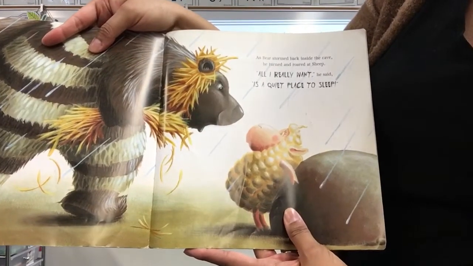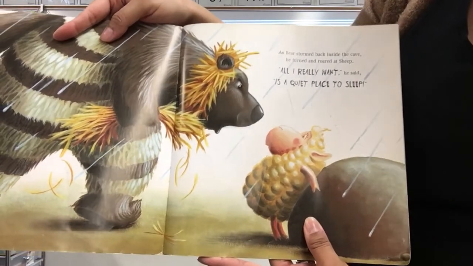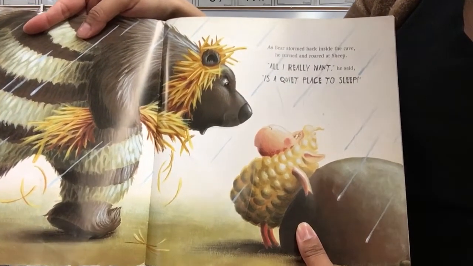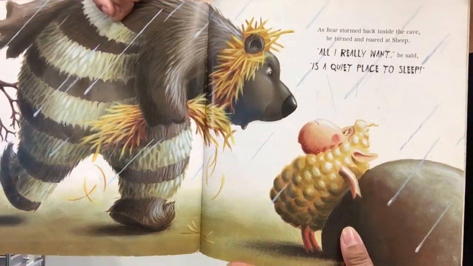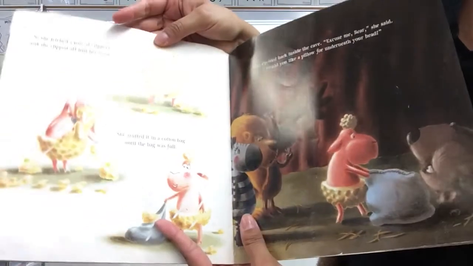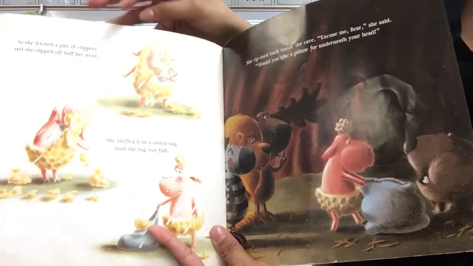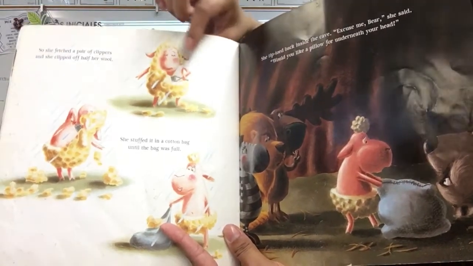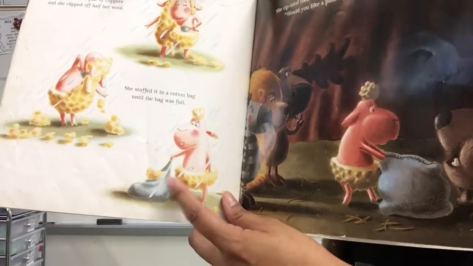As Bear stormed back inside the cave, he turned and roared at Sheep. "All I really want," he said, "is a quiet place to sleep." So she fetched a pair of clippers and she clipped off half her wool. She stuffed it in a cotton bag until the bag was full.